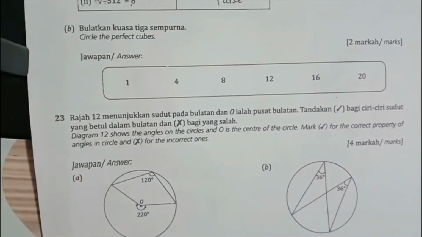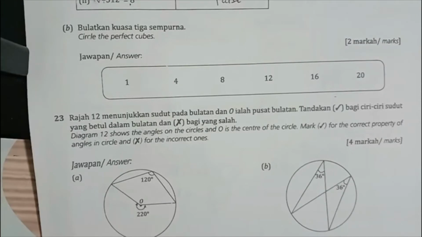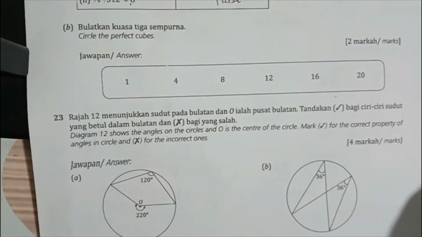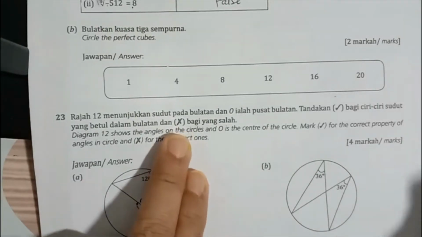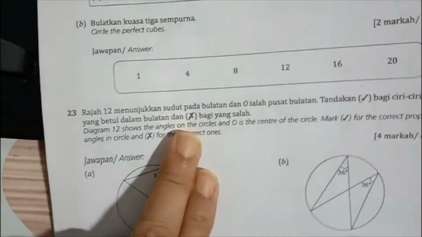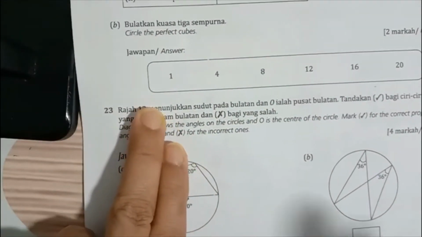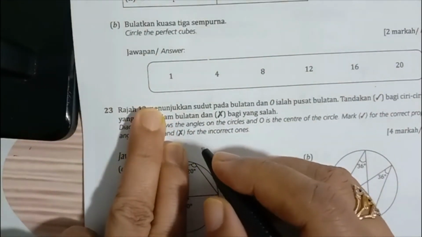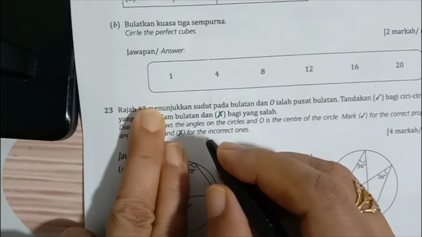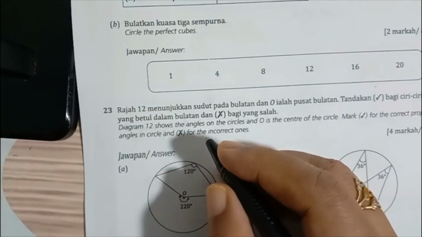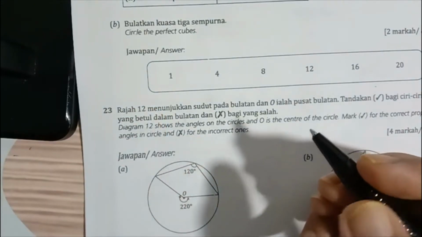Okay, B, circle the perfect cubes. Okay, so perfect cube means can be written as a number to the power 3.